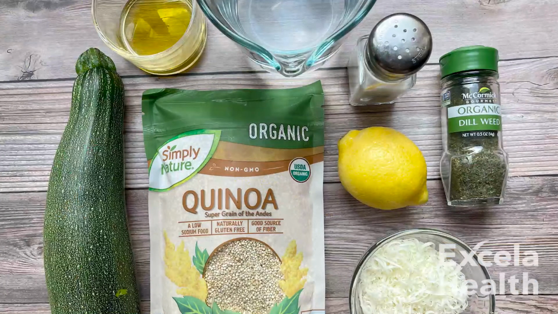So before we get started in making this, let's take a look at the ingredients. For our summer squash and lemon quinoa, you will need 1 tablespoon of olive oil, 1 medium summer squash diced, 2½ cups of water, 1 1/4 cup quinoa, 1/4 teaspoon of salt, the juice and zest of 1 medium lemon, 1 tablespoon of dried dill, and 1/4 of a cup of grated Parmesan.